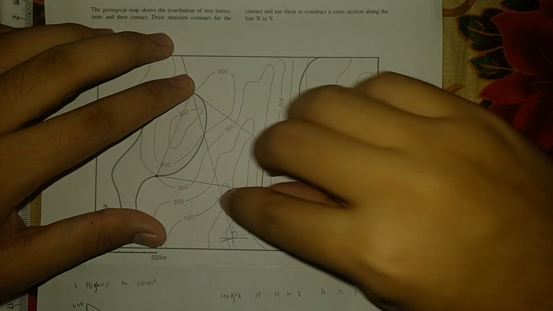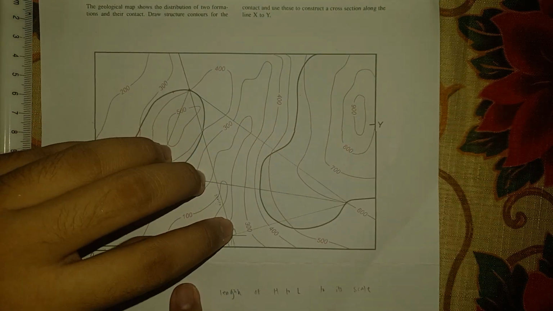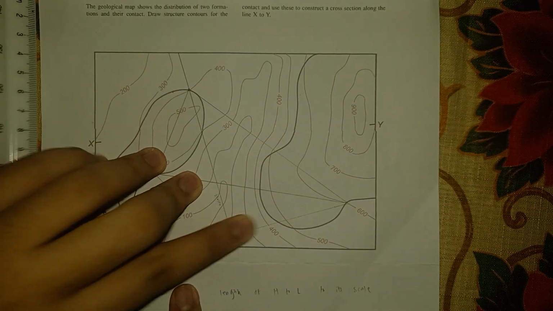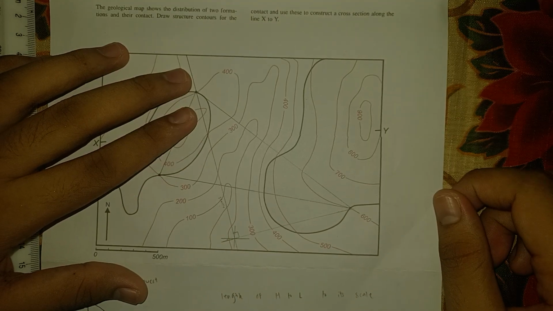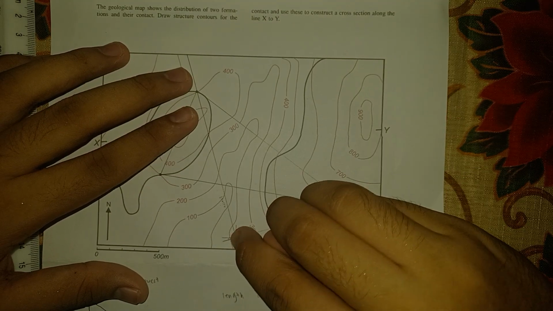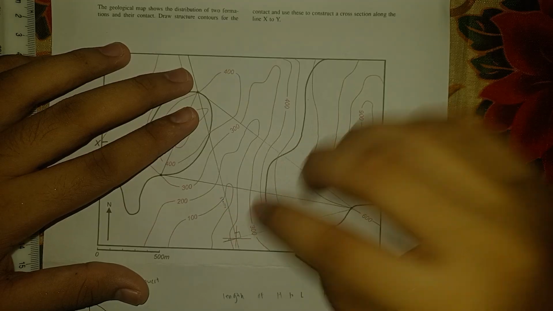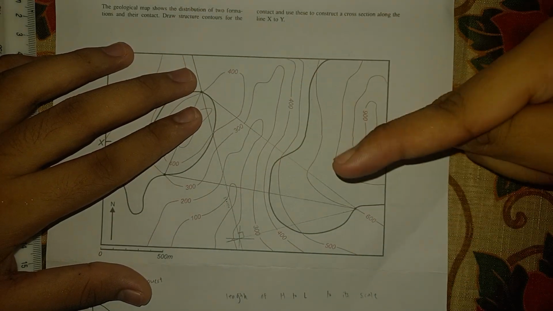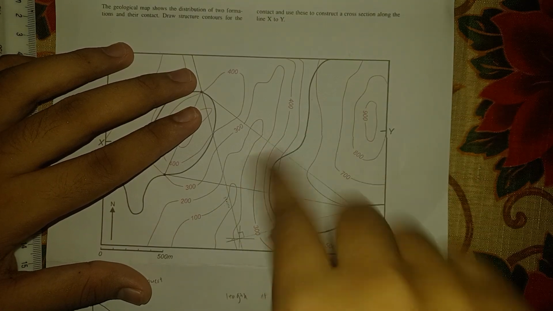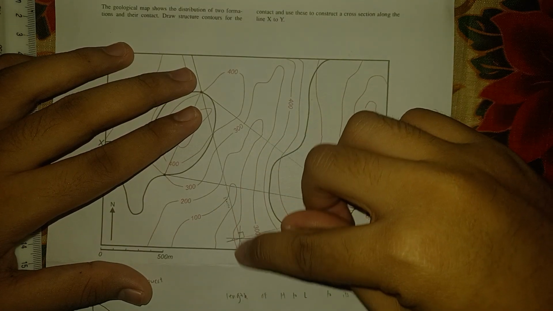So which strike will we use? This one, where the true dip direction is here, or this one, where the true dip direction is this one? We will follow this strike, not this one, because if we apply the right hand rule, it is dipping over here, not over here. So the strike that we will use is this one.